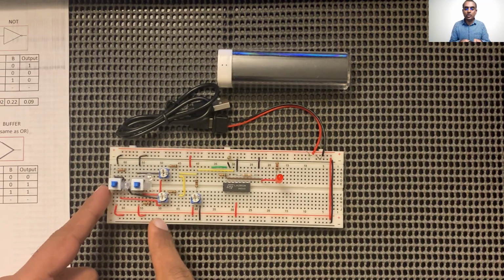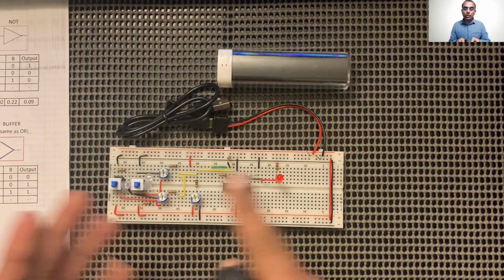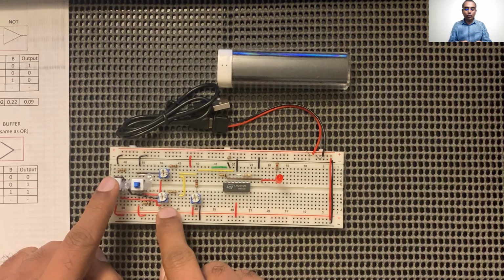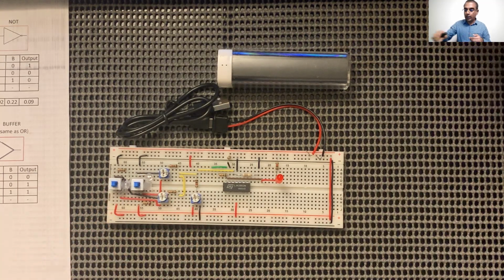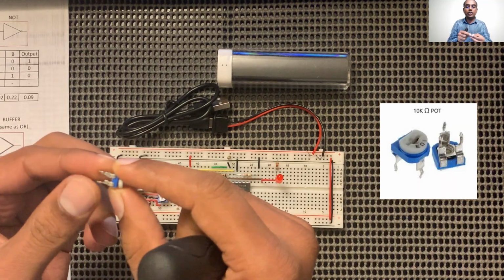The first switch is switch A, and the second switch is switch B. These are the two inputs to this whole circuit. Switch A is connected to the potentiometer that is closer to me. I also have a small potentiometer representation with me.